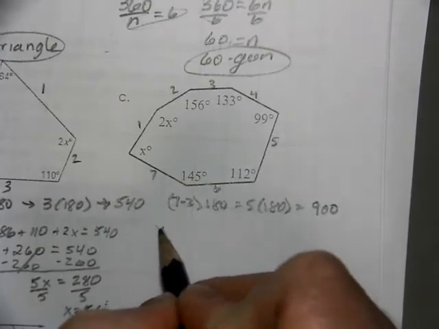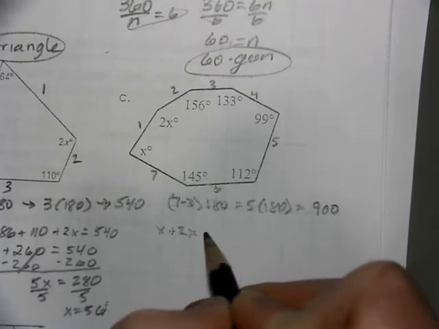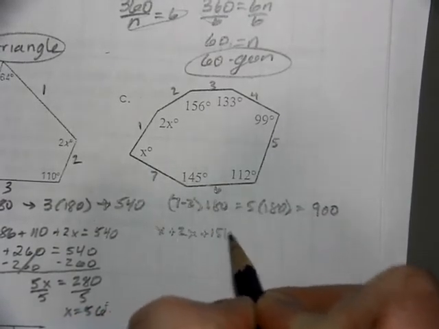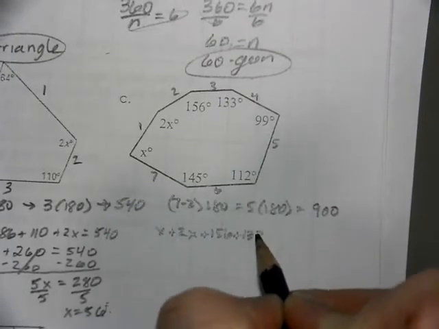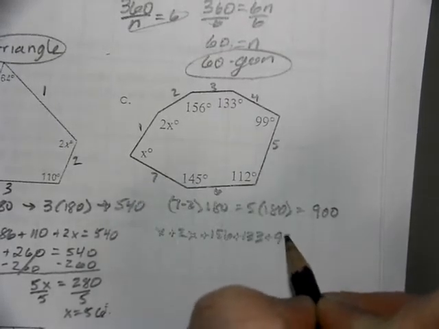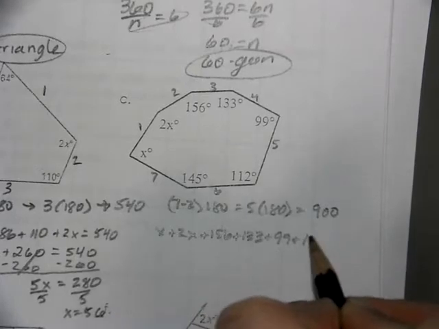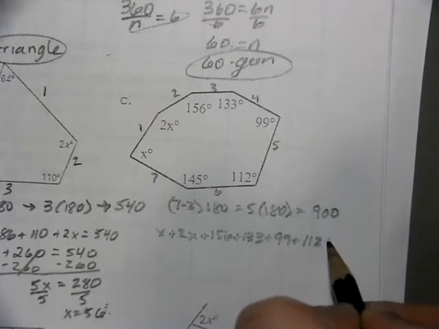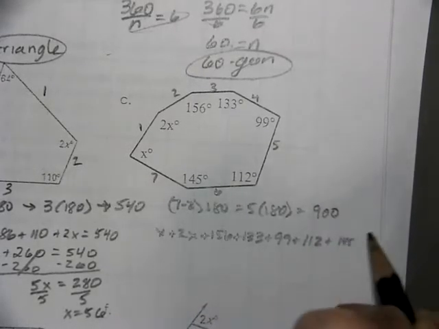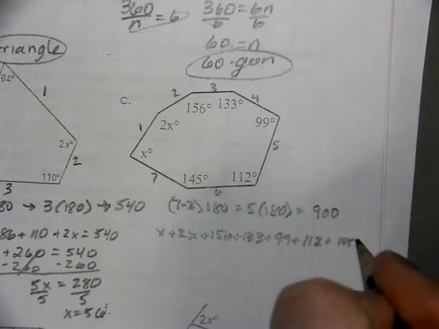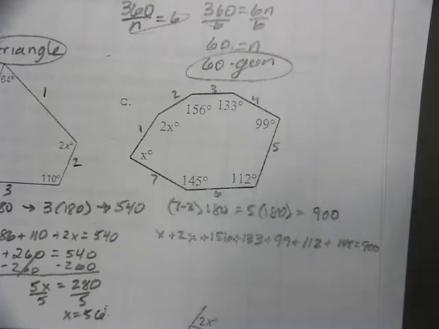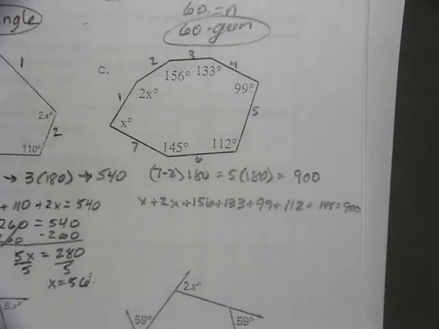So we're going to say x plus 2x plus 156 plus 133 plus 99 plus 112 plus 145. That equals 900.